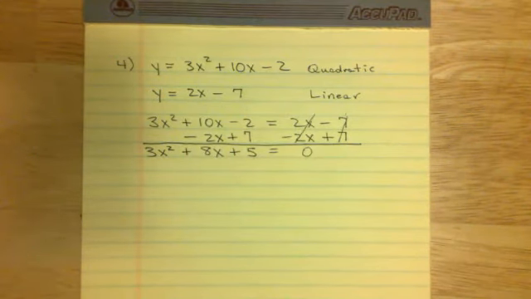Okay, so now I've got everything on the left side. Can I factor this? Well, I'm not sure yet. But do all 3 terms have something in common that I could possibly take out? What do they all have in common? Well, the answer is nothing, so I can't take anything out.